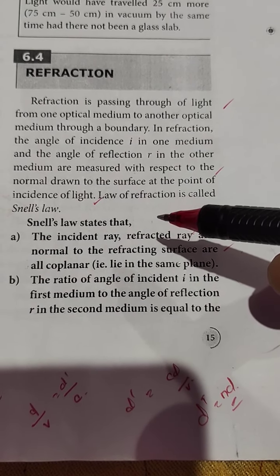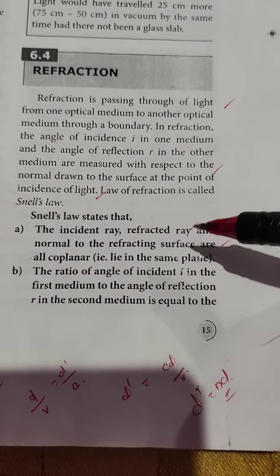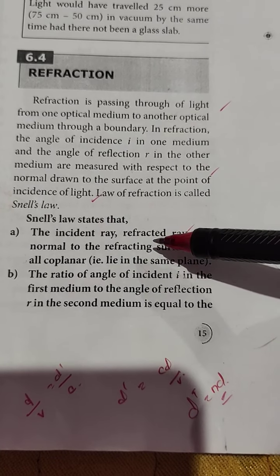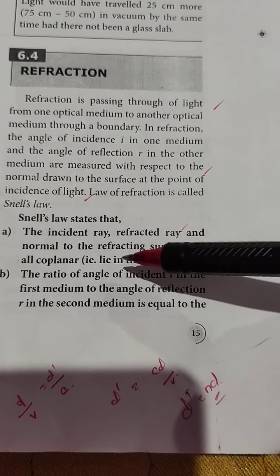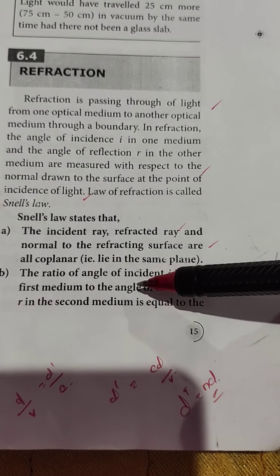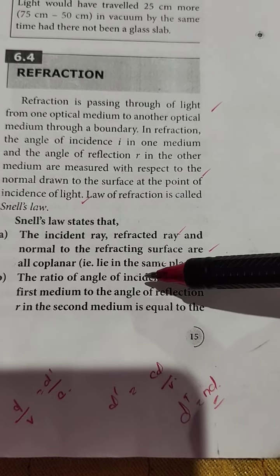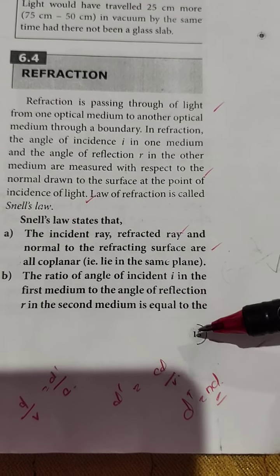The first statement of Snell's law: the incident ray, the refracted ray, and the normal to the refracting surface lie in a coplanar, meaning they lie in the same plane.